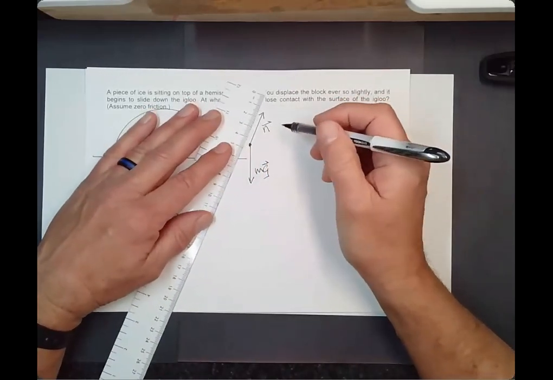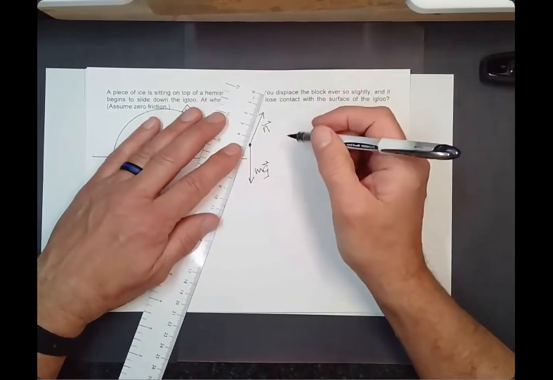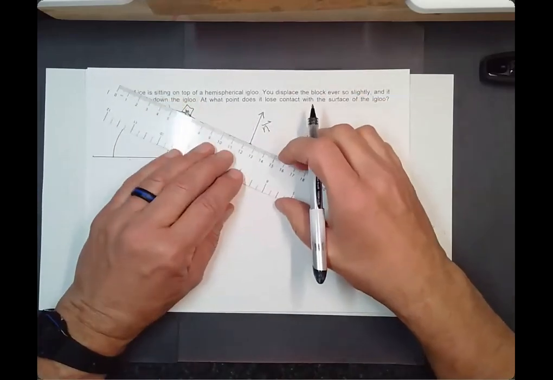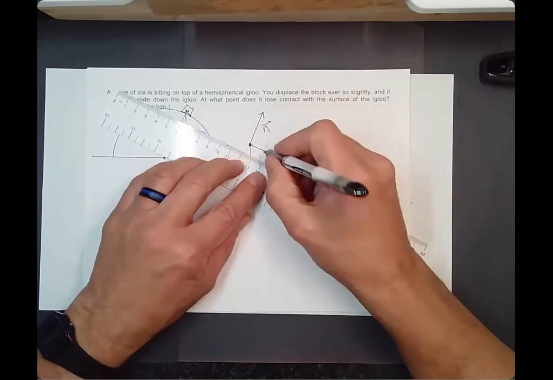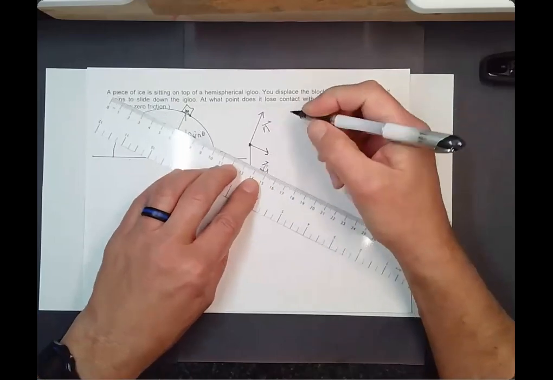And if I select a coordinate system that is instantaneously like this, it's going to be changing throughout the downward path of the thing.